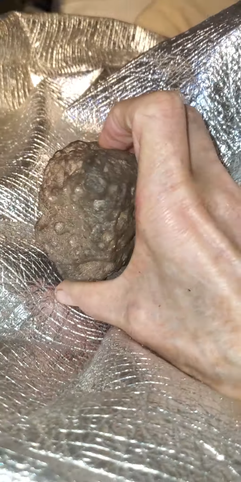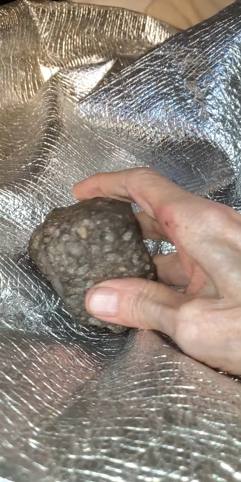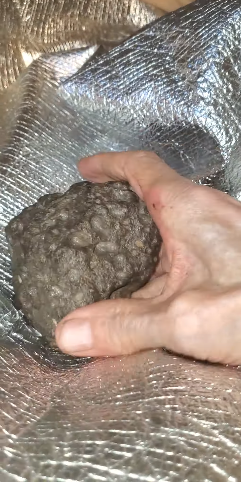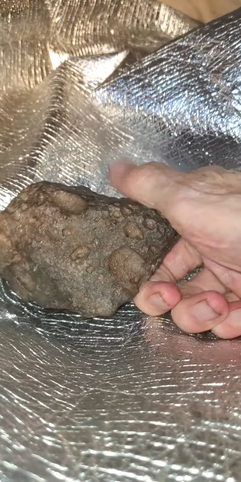What we have is basically AuPt. It is gold platinum alloy. And it's not a whole bunch of little crystals, it's one single crystal, and it's tetrahedral.